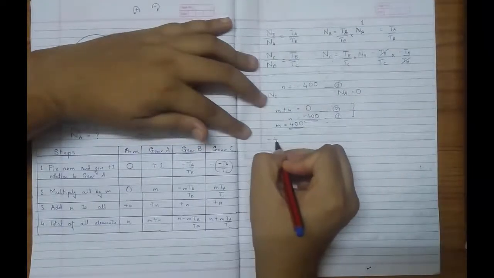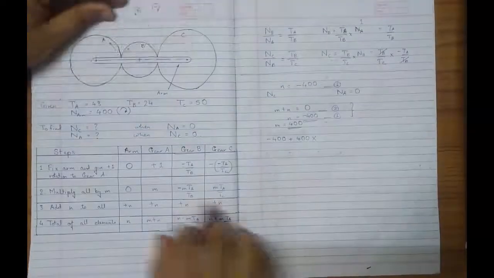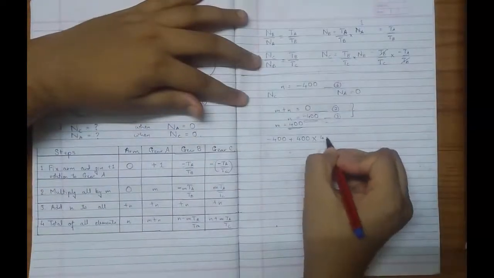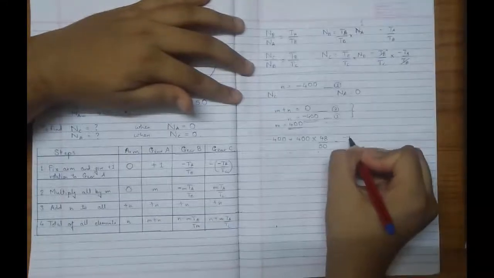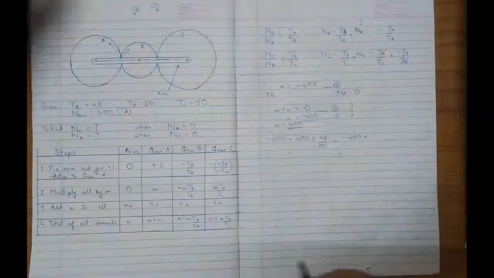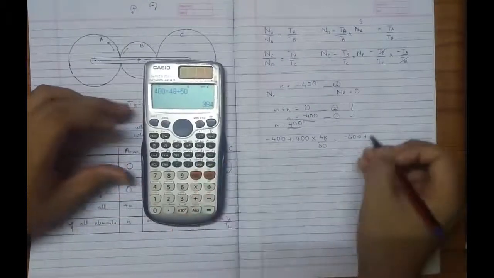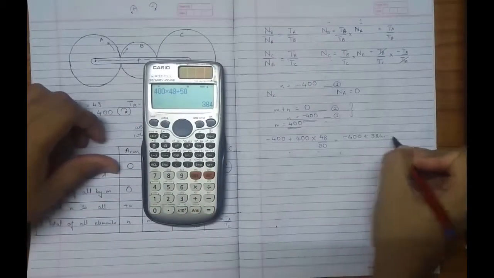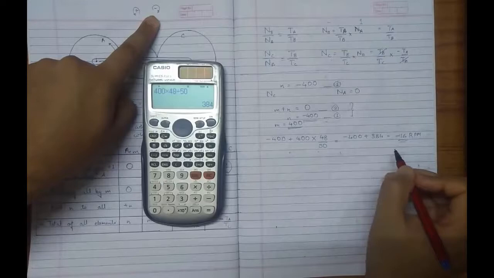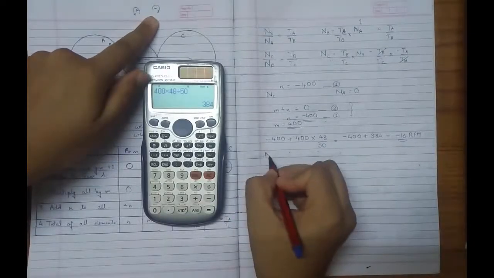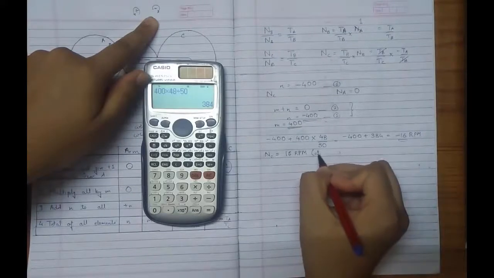N is how much? Minus 400 plus M is how much? 400 into TA. What is TA? 48. And what is Tc? Tc is 50. So this is equal to minus 400 plus 400 into 48 divided by 50, which comes out to be 384, which will give us minus 16 RPM. So as I just told you, clockwise is negative. So RPM of C is 16 RPM in clockwise direction.